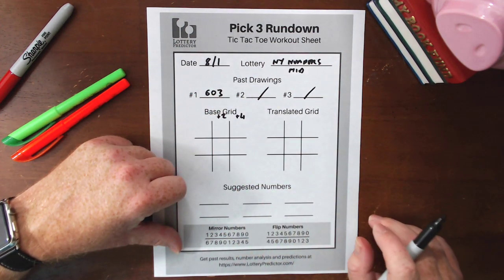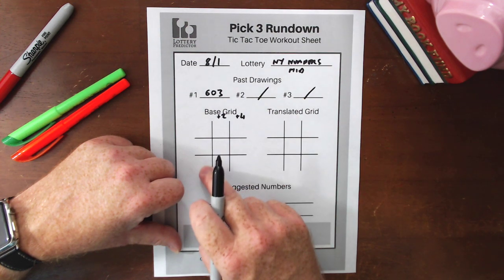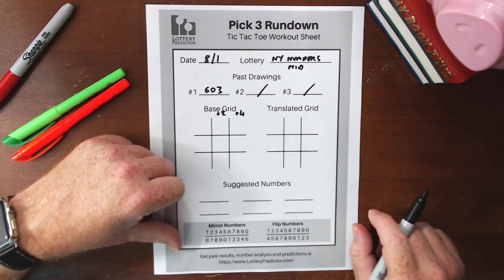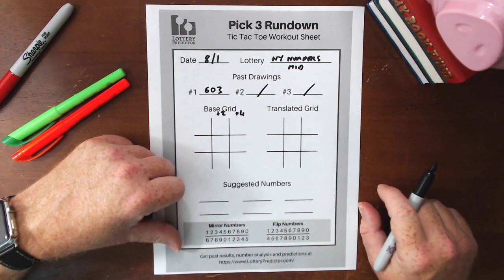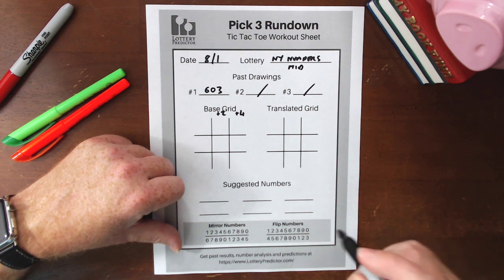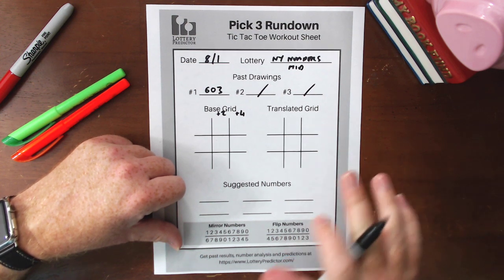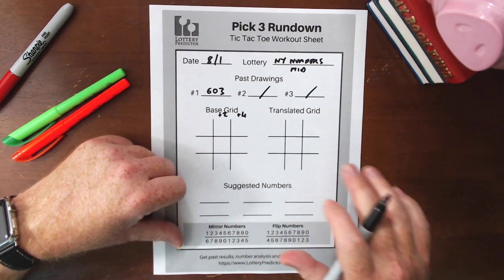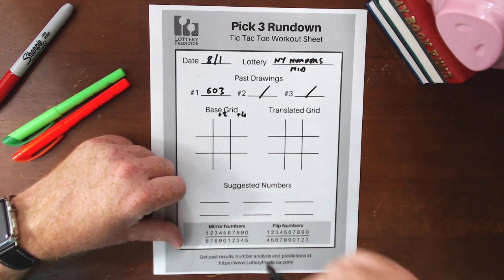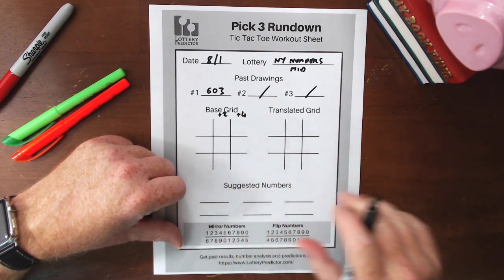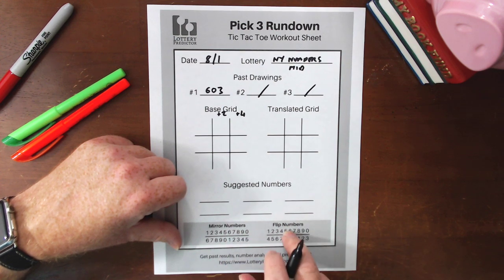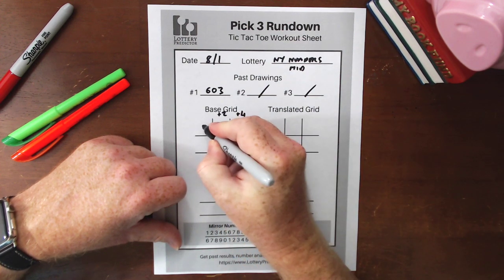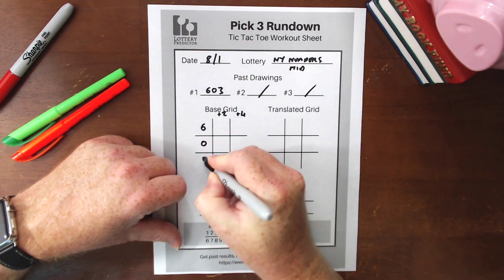So we start by taking the 603 number and we put it in the left-hand column of our base grid. And if you don't have this pick 3 rundown worksheet already, you can go ahead and download it completely for free from lotterypredictor.com. It's in the resources section. There is a link down below in the description, and there's a whole bunch of other rundown worksheets that you can download for free, print out, and do the rundowns and backtracks yourself, so you don't have to worry about trying to sketch out boards and stuff like that. It's all very easy for you, and it includes the mirrors and flip number charts down at the bottom, so it's easy and convenient to look those up as well. So we'll take that 603 and put it in the left-hand column here, like so.